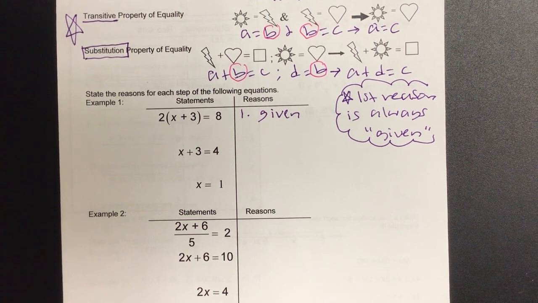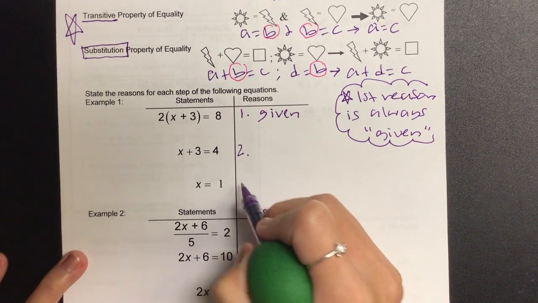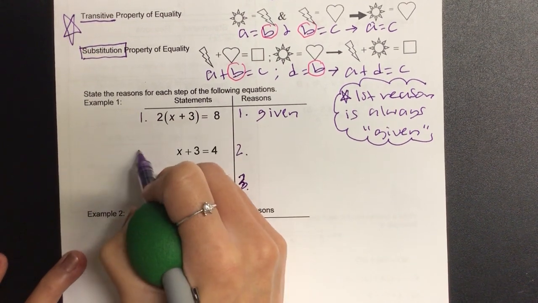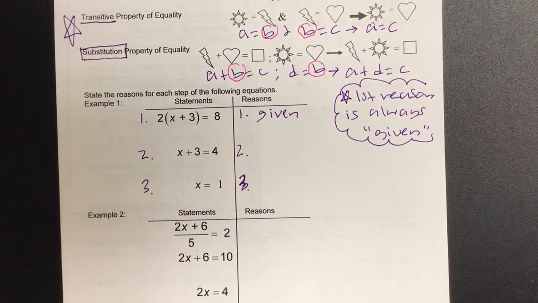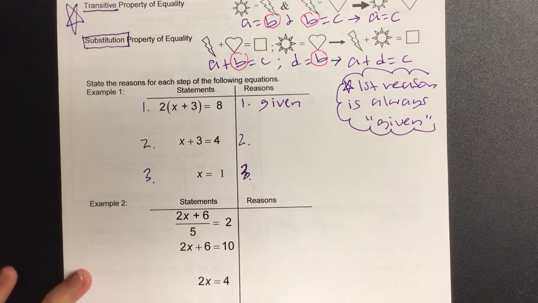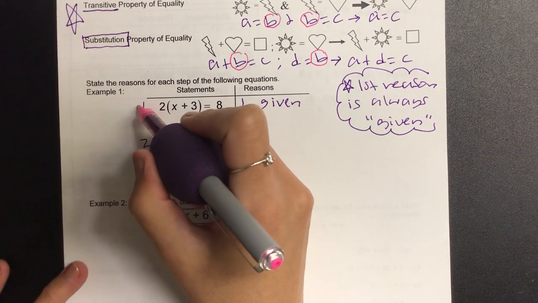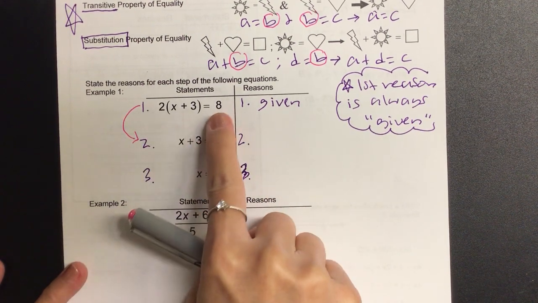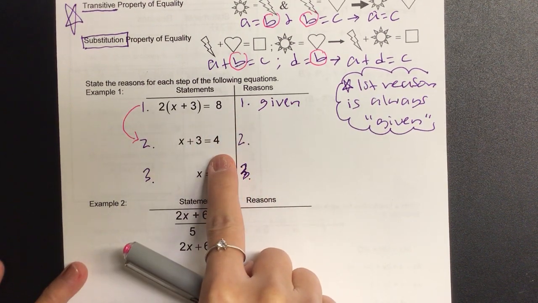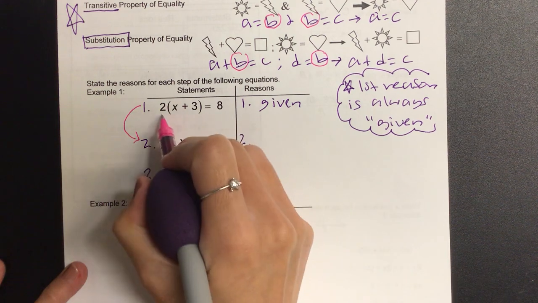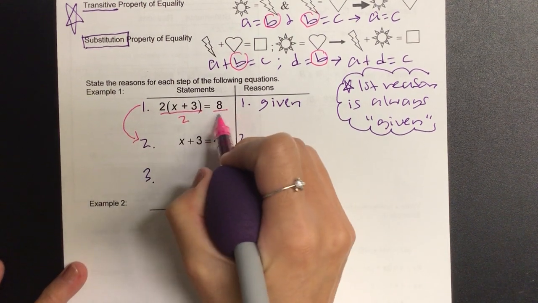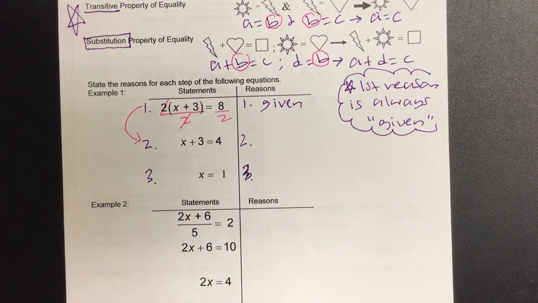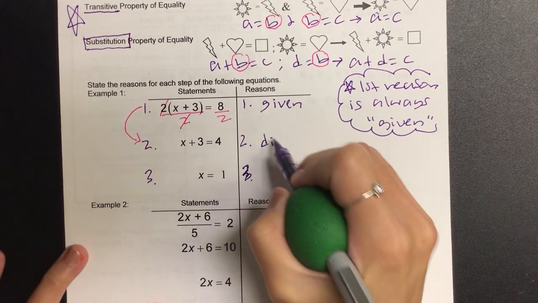Let's go ahead and put in our orders, 1, 2, 3. So let's think about algebra 1. From step 1 to step 2, everything is the same except 2 disappeared and 8 became 4. What was the operation that happened? Okay, so let's actually divide them, and show the actual work so you don't mess up. So we know we did division property.